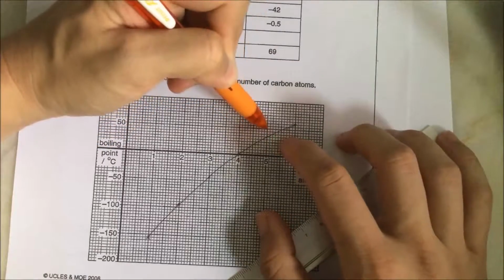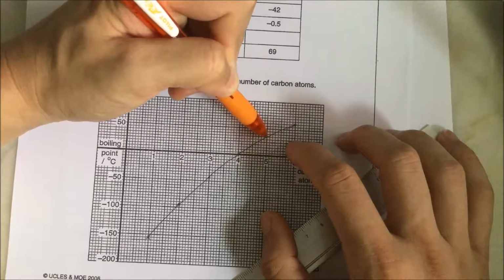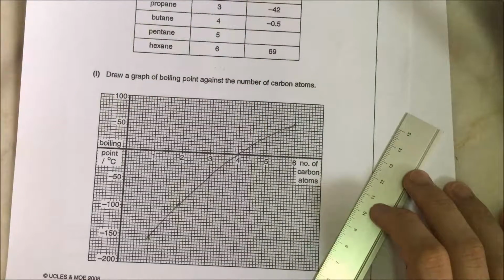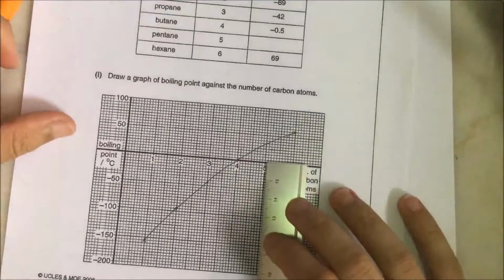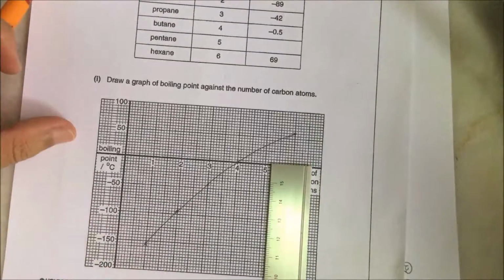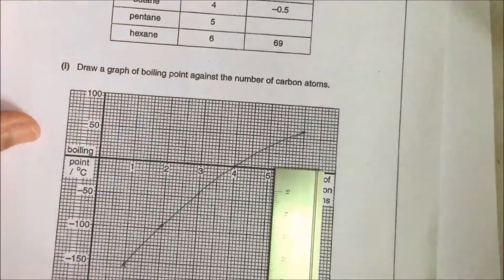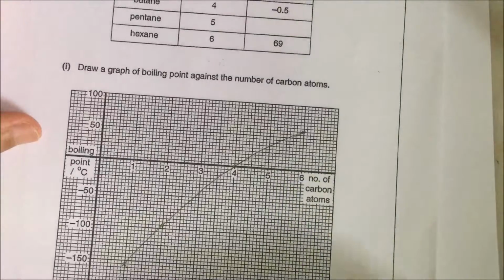So 50 is here, 3 points down. It's about 35 degrees. If you look in closer, you've got 7 markings, at least that's what I've got, for a reading of 35 degrees.